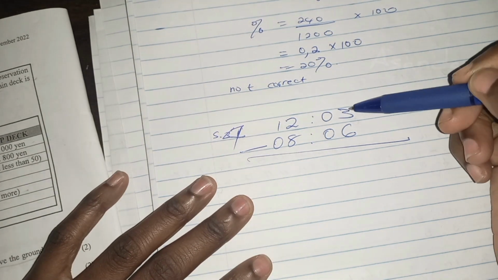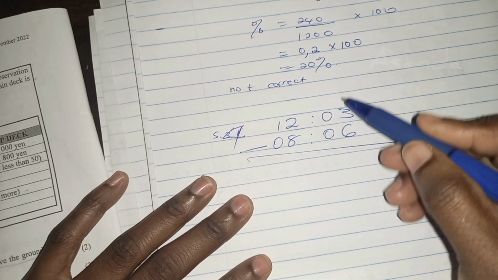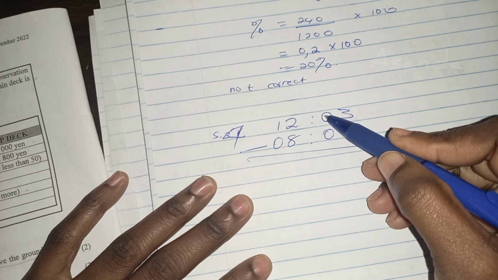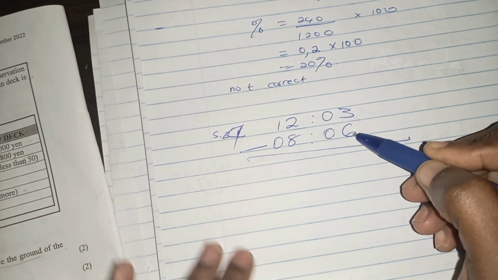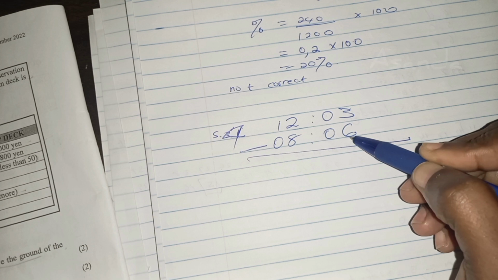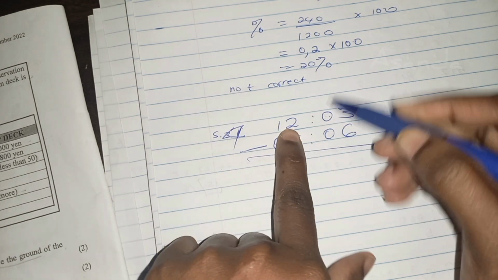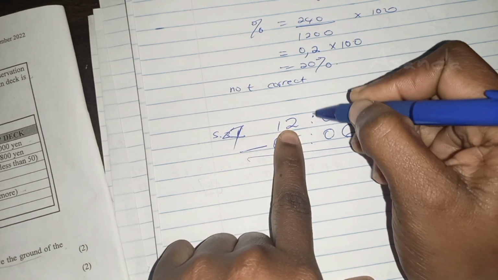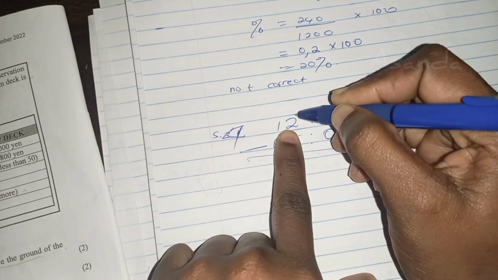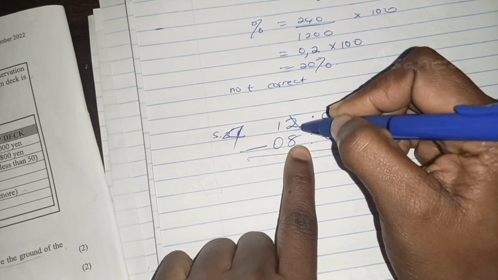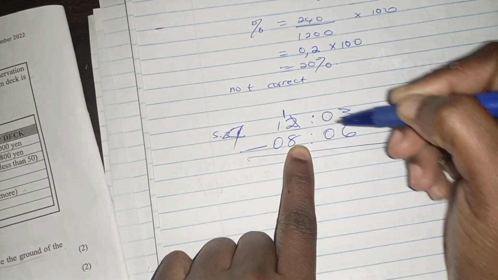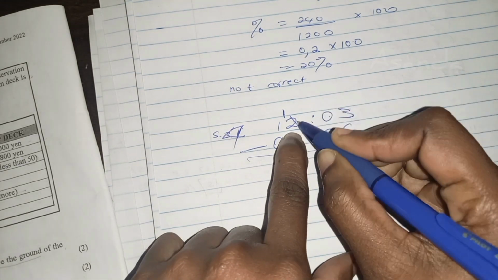So we're going to say 3, you can't minus 6 from there, so we're going to borrow. We can't borrow from the minutes tens because we have nothing there. So we go to borrow from the hours. When we borrow 1 from there, we are borrowing hours, and then it's left with 1.